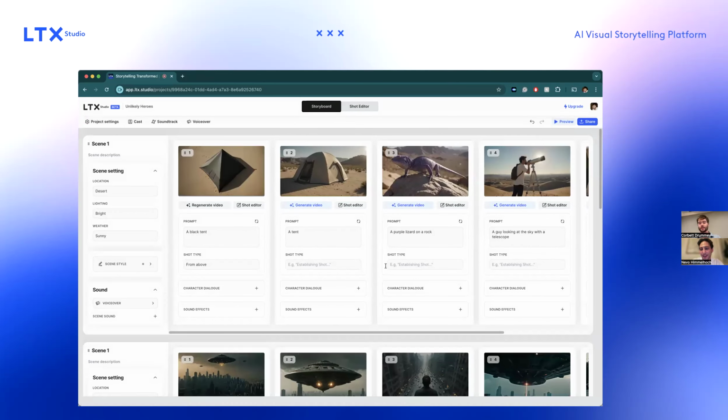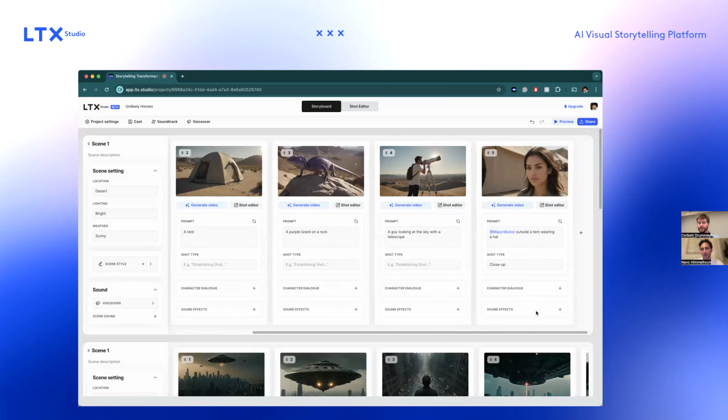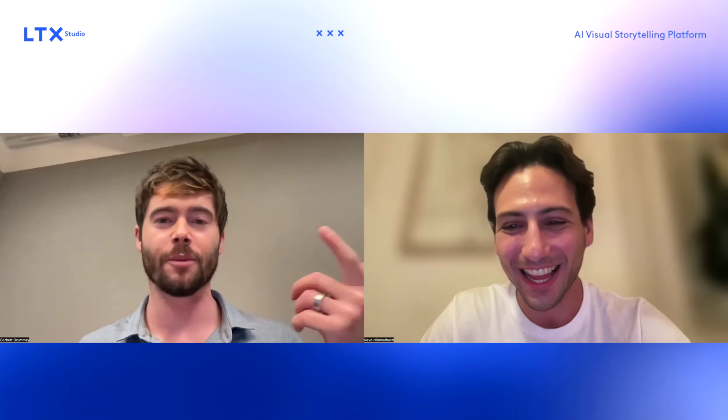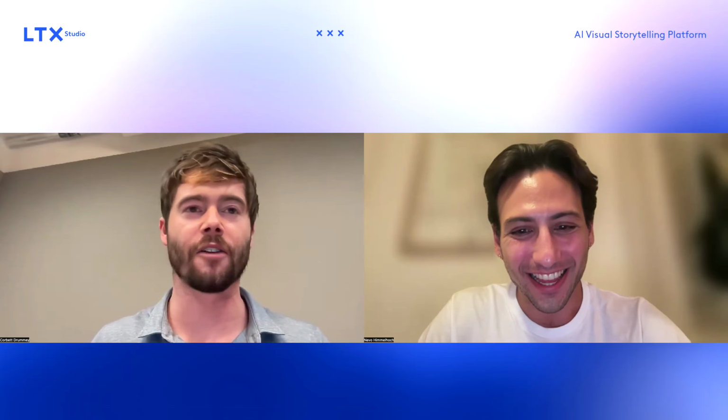I want to stress how huge of a tool this is. I have to say, Corbett, can I steal your share? Yeah, you share instead. I'm going to pull up the Unsplash images so I can do the style referencing after.